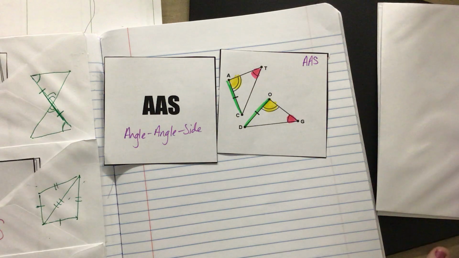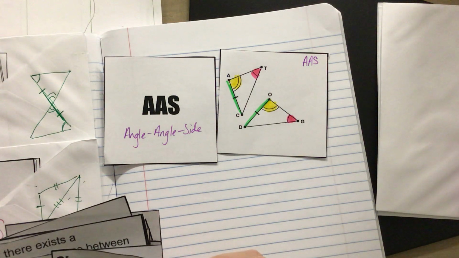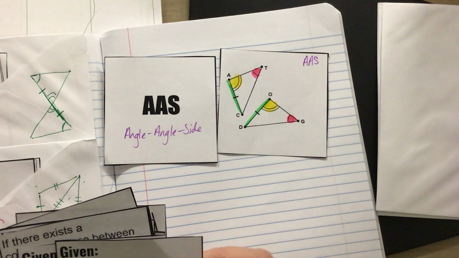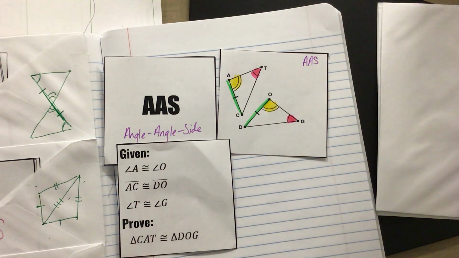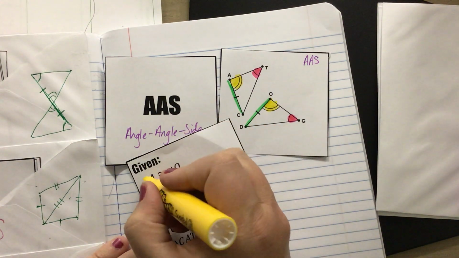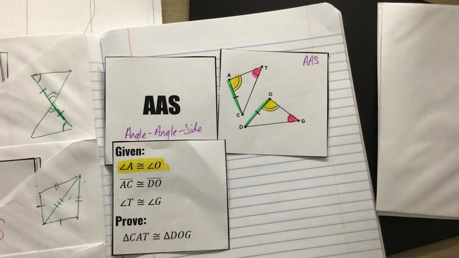So next, let's go ahead and see if we can find the writing with the statements and the given that would match with this one. So if I'm going to look at this, I'm thinking it's probably this one here. So if I double check it, I have angle O congruent to angle A. That's what I had marked in yellow.